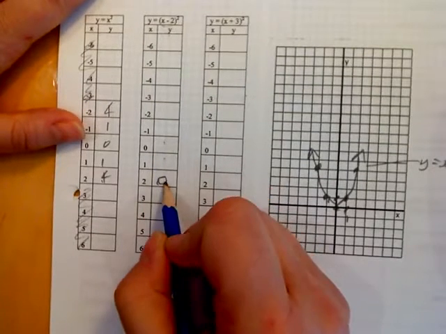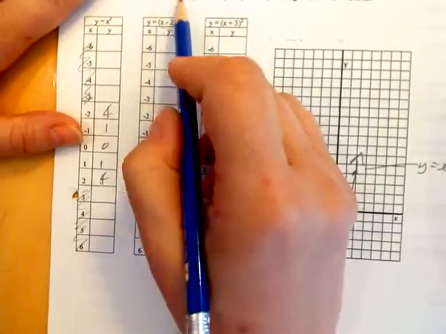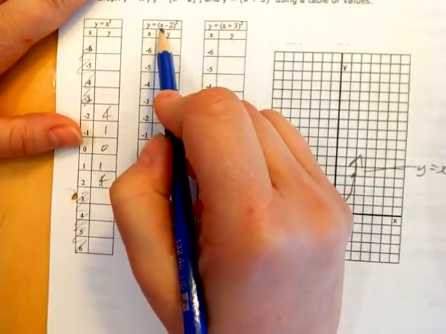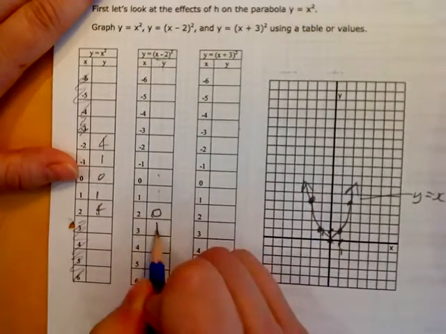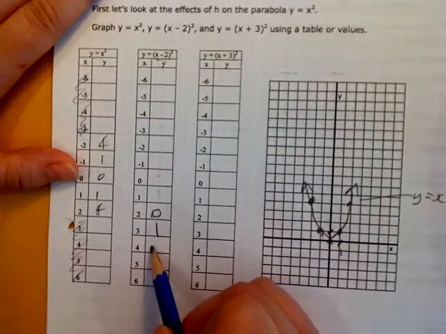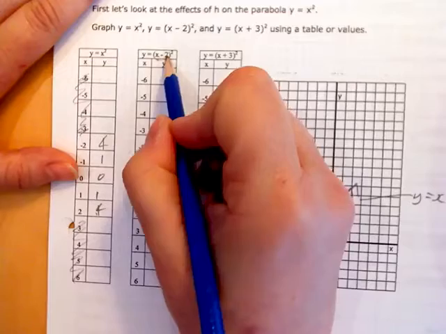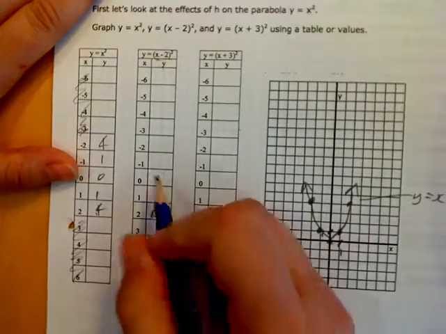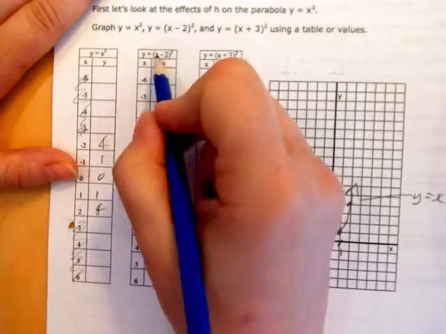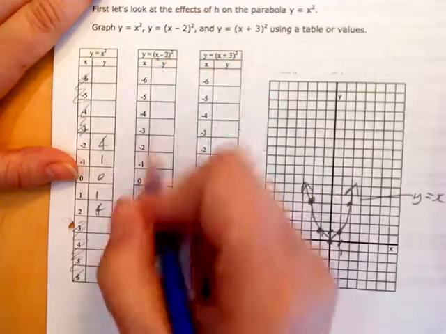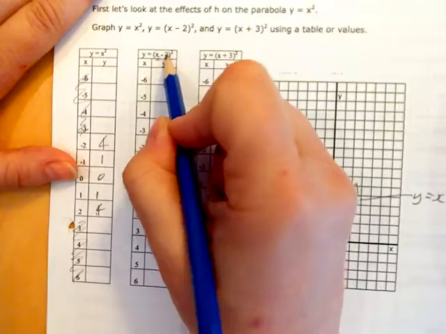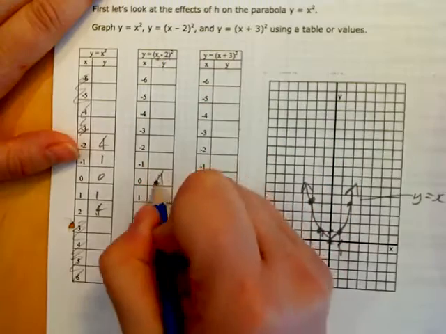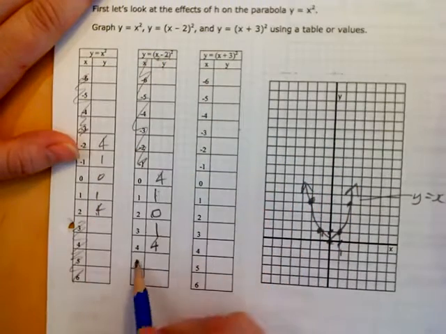So from 0, let's see, 3 minus 2 is 1, and 1 squared is 1. Then 4 minus 2 is 2, 2 squared is 4. Then 1 minus 2 is -1, -1 squared is 1. 0 minus 2 is -2, -2 squared is 4. Okay, so forget all of that, we don't need it.